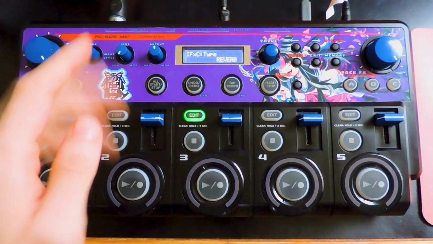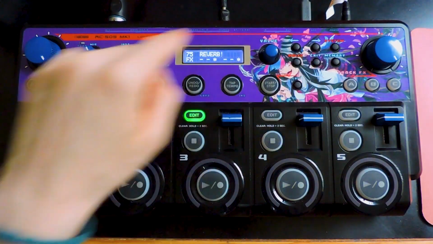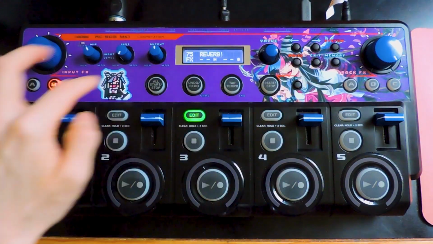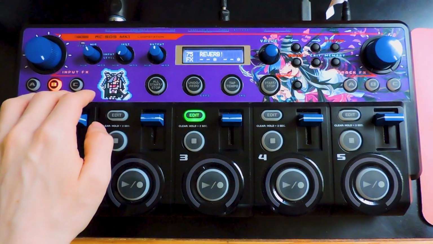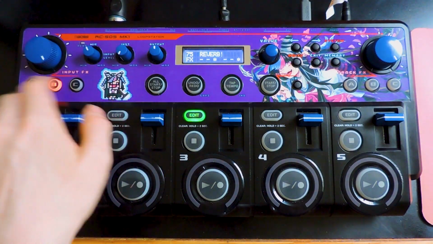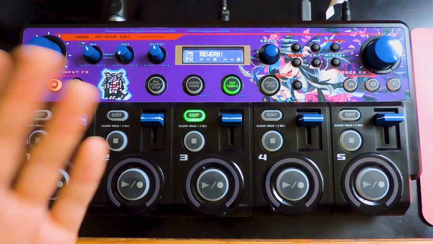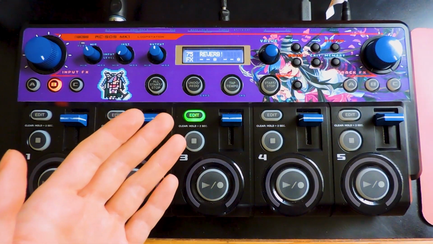Today we're talking about the Reverb. The Reverb is available on Input Effects and Track Effects C only, so it can only be layered on the very base of whatever effects that we have. Definitely one of the most used effects on the device.